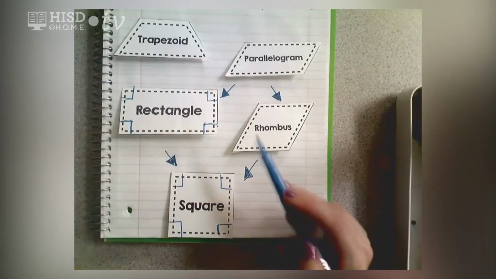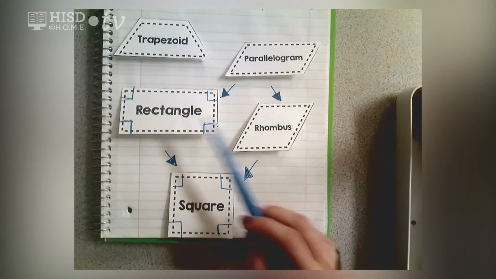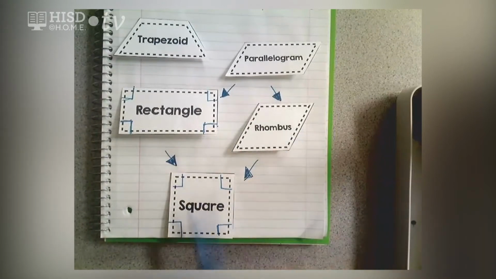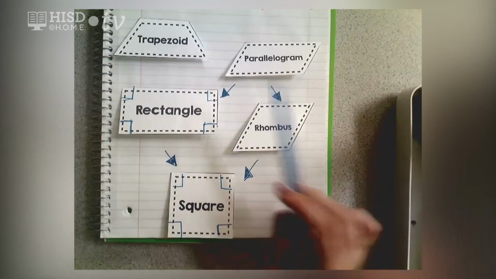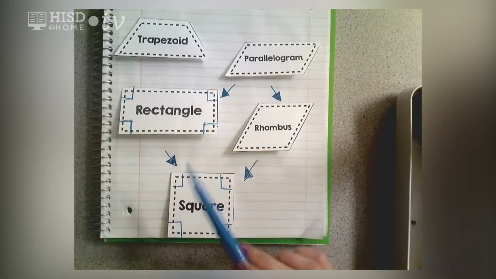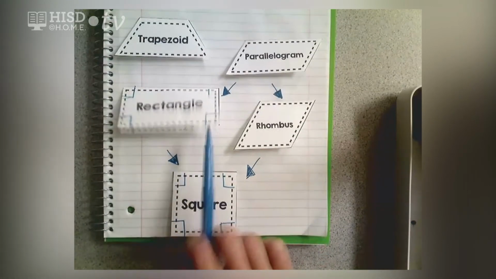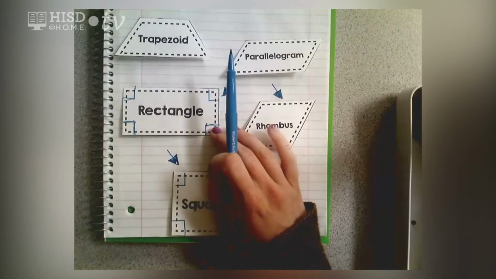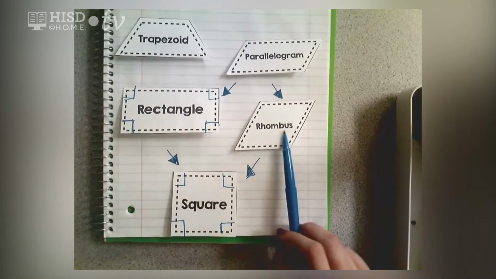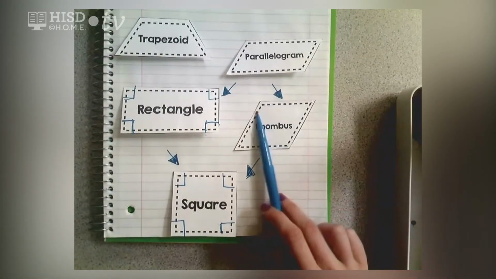a square. But unfortunately, a rectangle is not always a square. A rhombus is not always a square. A parallelogram is not always a square. A square can always be these three. That's why the arrows are going towards what it can be. But the opposite way does not always work. Because this does not have four equal sides, right? This does not have four angles that are exactly the same.